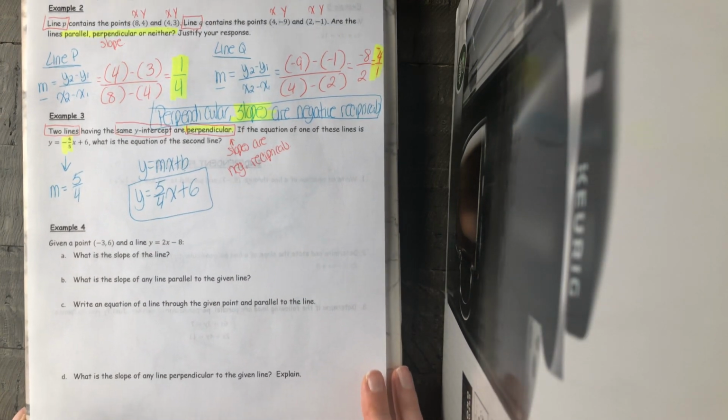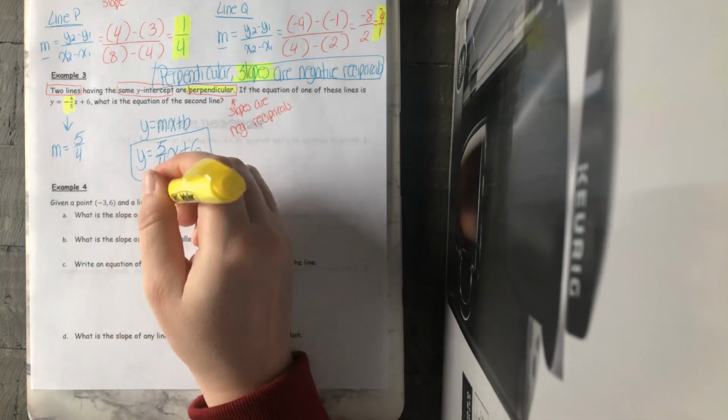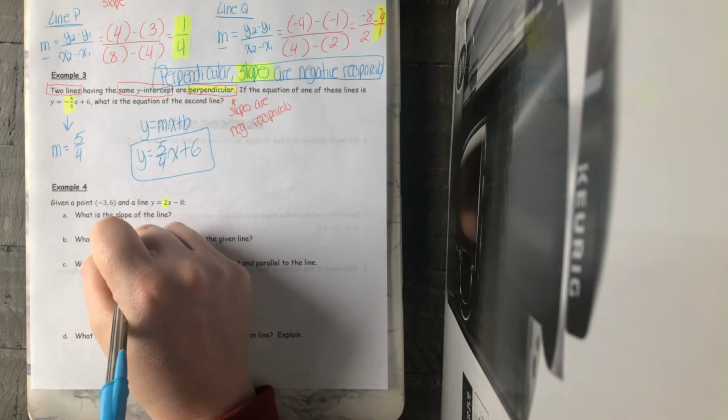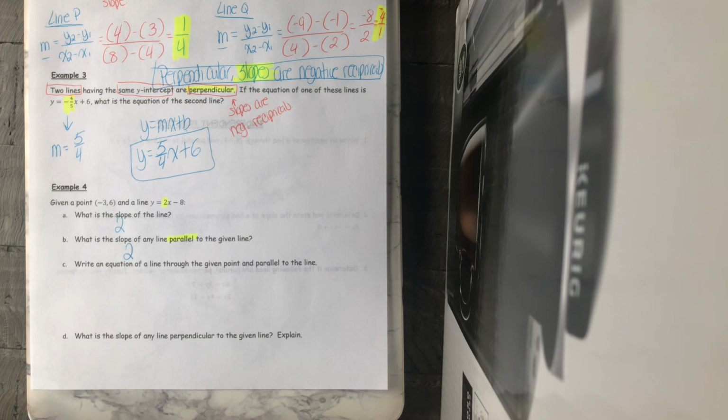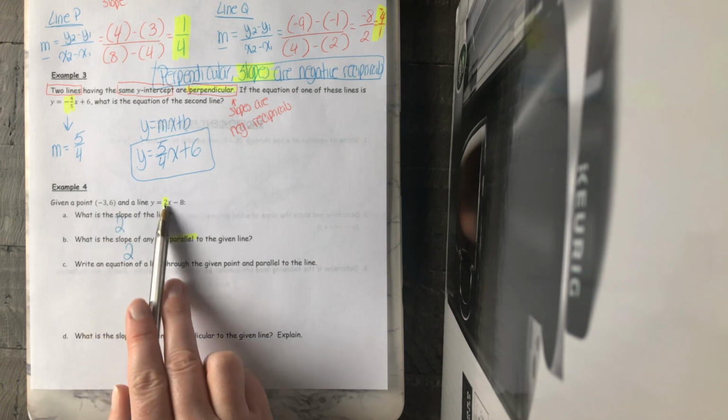Example 4. So it says given a point, negative 3, 6, and a line, y equals 2x minus 8. What's the slope of the line? Well, I know slope is the m in mx plus b, so I know the slope is 2. What's going to be the slope of any line that's parallel? Well, parallel lines have the same slope, so it'll also be 2. And then it's asking me to write an equation of a line that's through this point, and it's going to be parallel to this line.